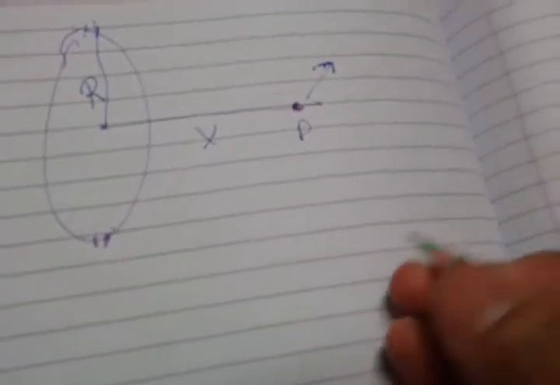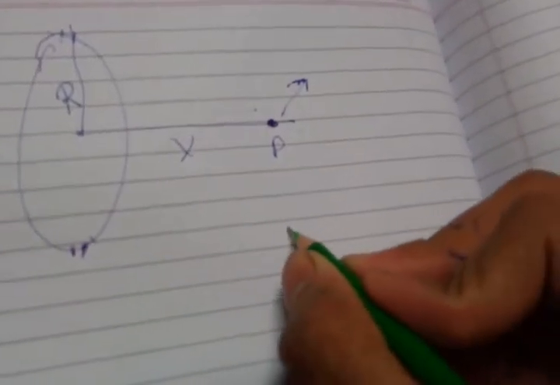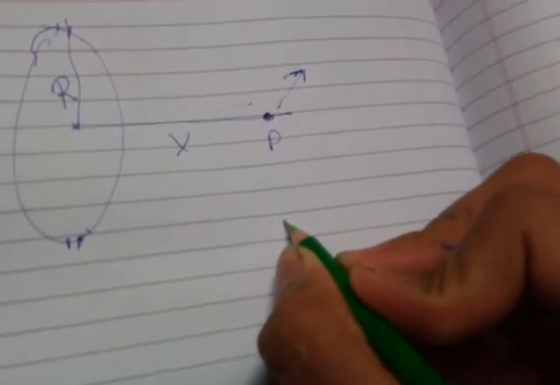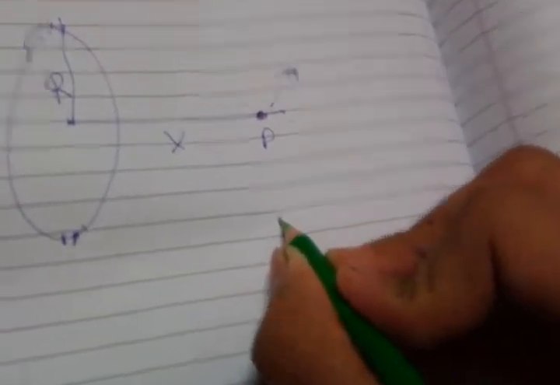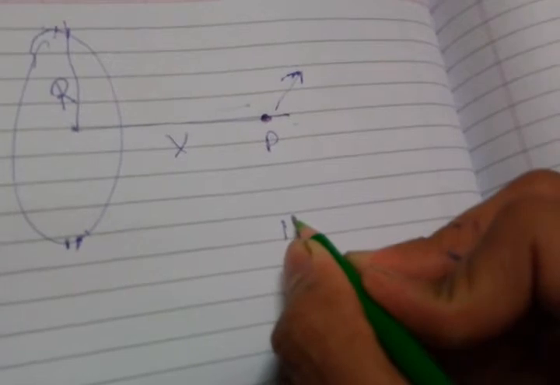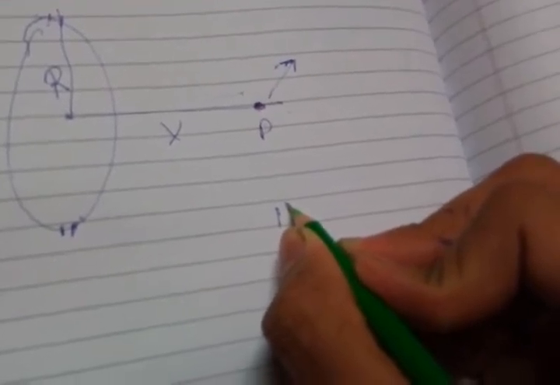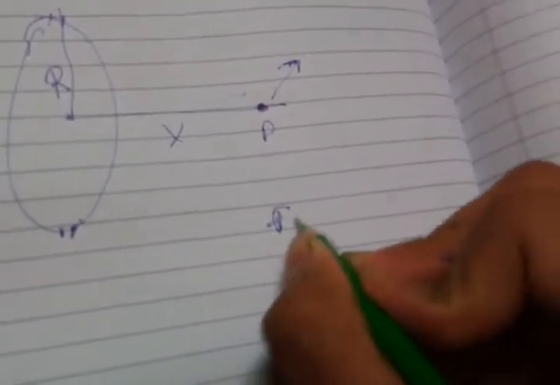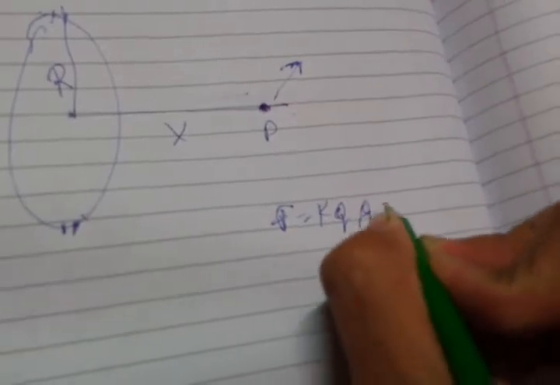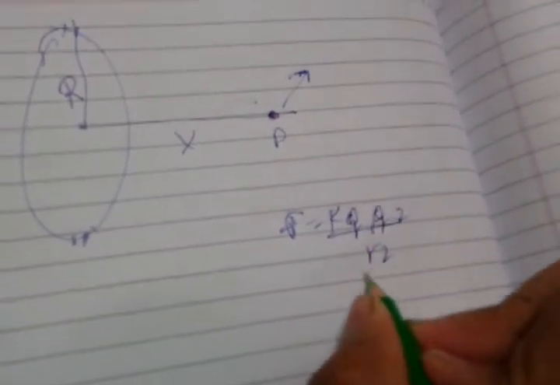We will use Coulomb's law for it, of course. Coulomb's law gives the force between two charged particles which have charges q1 and q2 on them and which are separated by the distance r. So the force is given by k q1 q2 by r square, where r is the distance between the centers of the two charged particles.